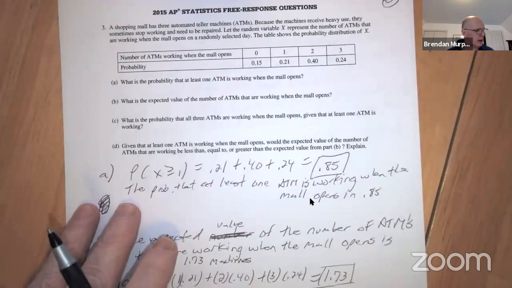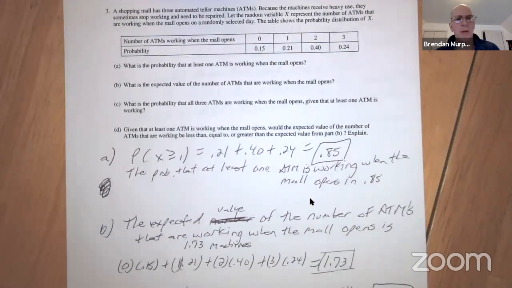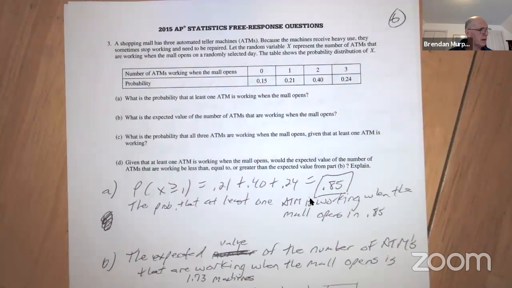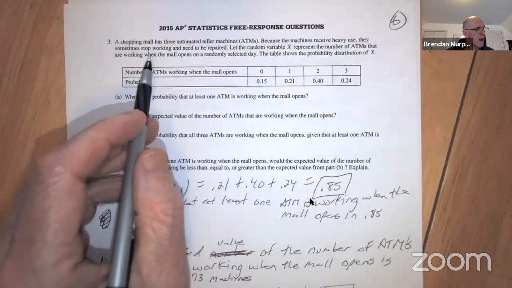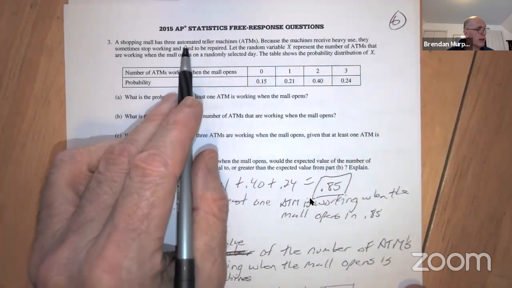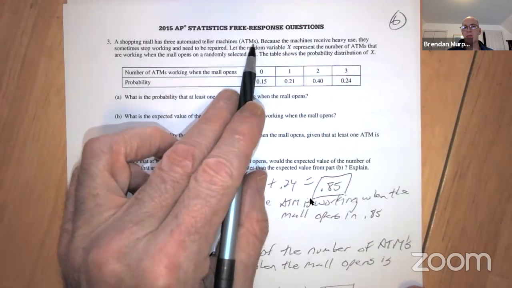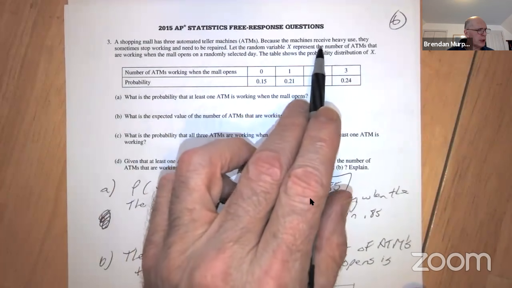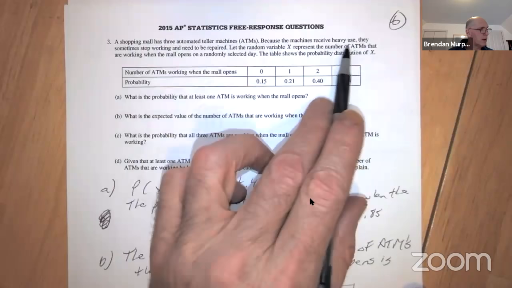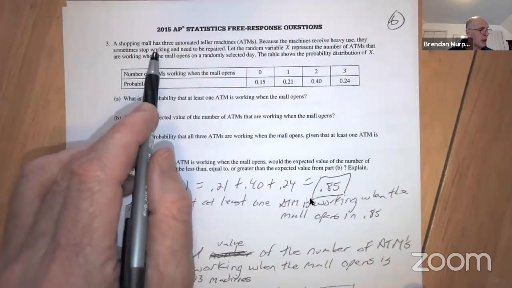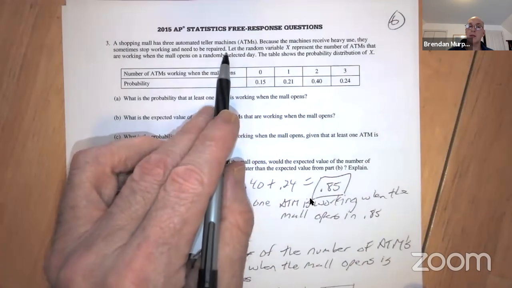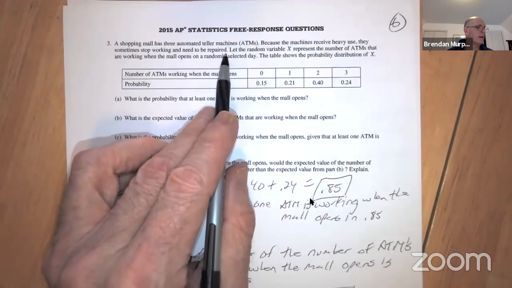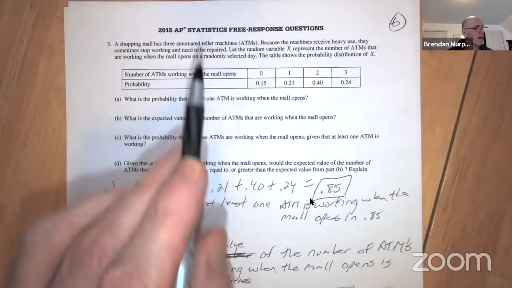Let's see if we can do at least one or two more. So this was from the 2015 exam, sorry. So a little bit more recent. A shopping mall has 3 automated teller machines, ATMs, just setting the stage. Because the machines receive heavy use, they sometimes stop working and need to be repaired. Okay, that makes sense. It is frustrating, right? When you go to an ATM, you put your card in and it tells you that the machine's not working.